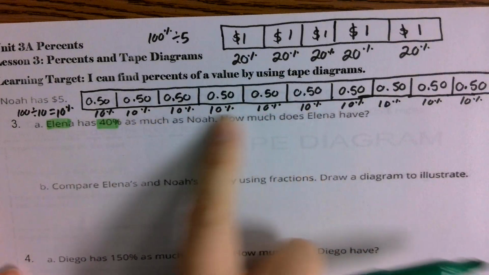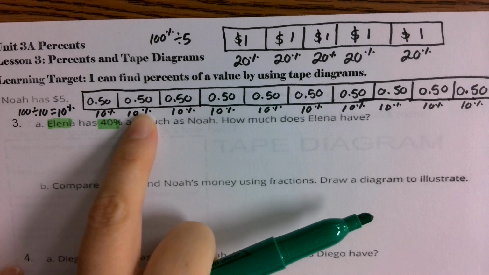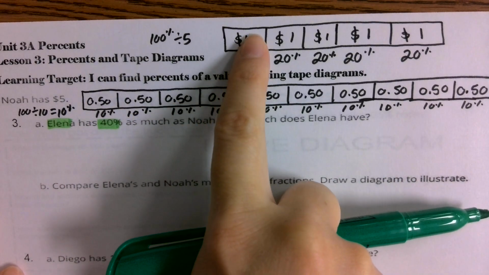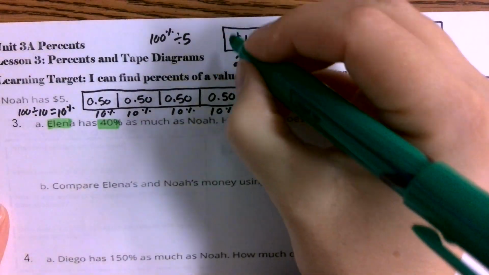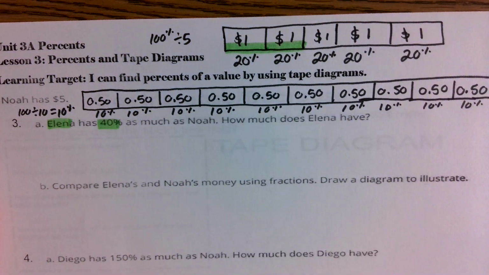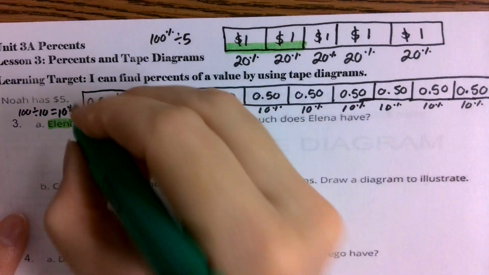How many boxes, Mario? 2. So if I highlight 2 boxes, that's 40%? Oh, 4. Were you looking at the top one? Yeah. Okay, that's fine. So for the top one, I would just highlight the 2 boxes. That's 40%. For the bottom one, I would highlight 4 boxes, right?